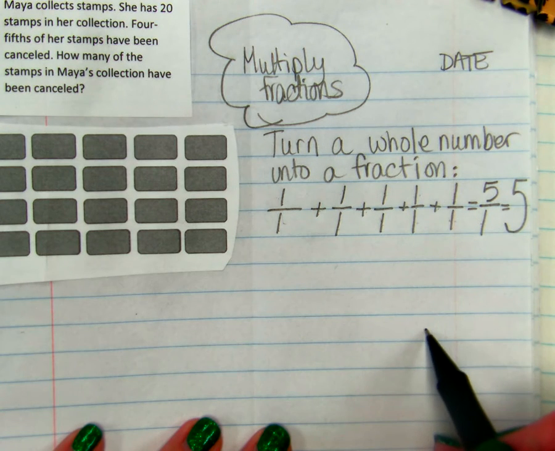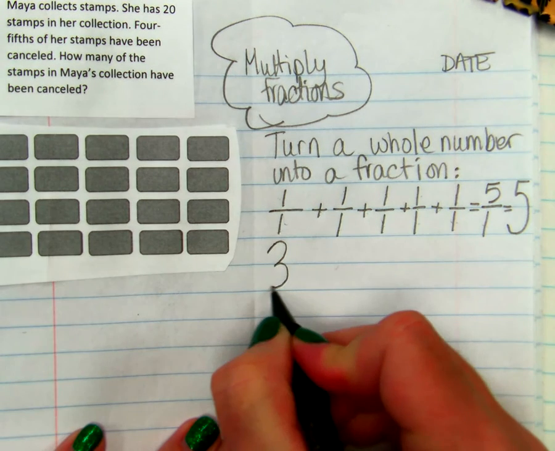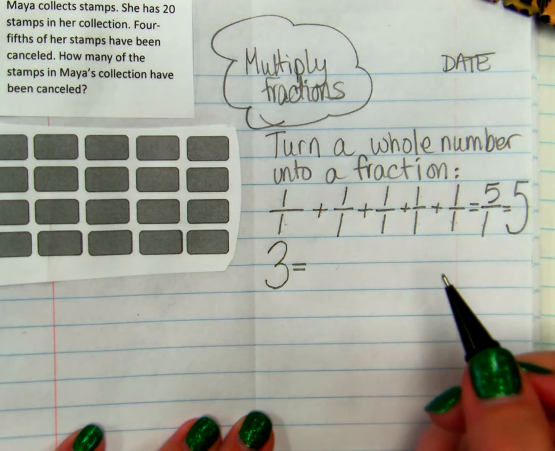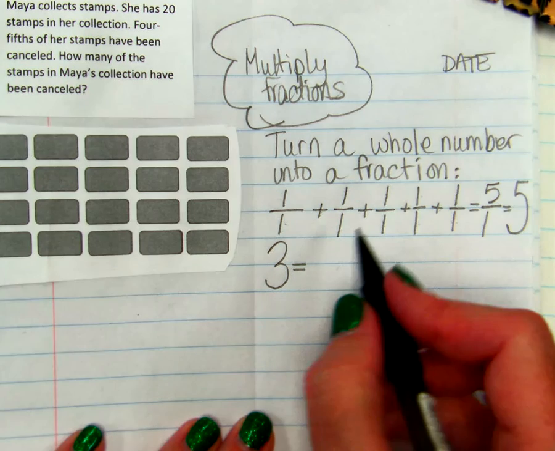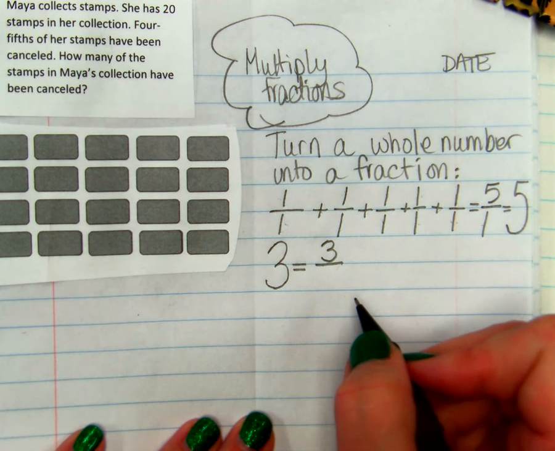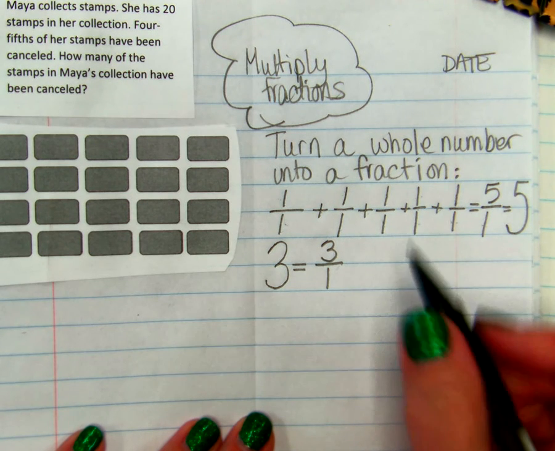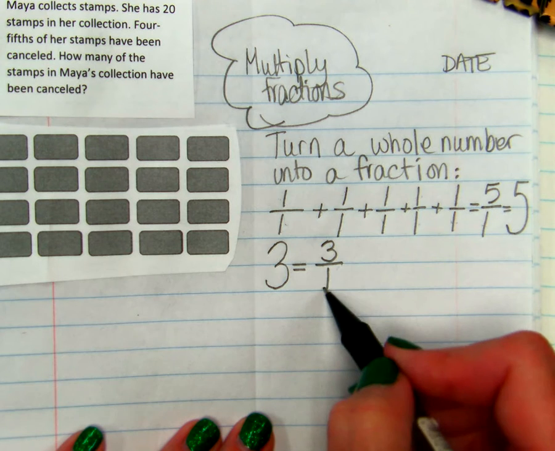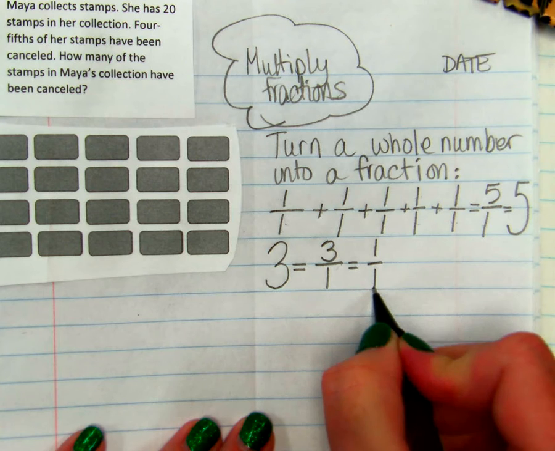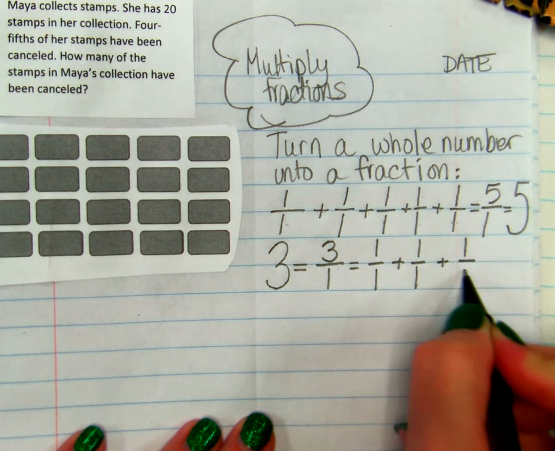Okay? So what if you are given a whole number? I think this will be easier. What if you're given the whole number 3? Turn that into a fraction. If Ms. Cruzy asks you to turn that into a fraction, you just make the whole number the numerator, and 1 becomes the denominator. This is what 3 looks like as a fraction. And let's remind ourselves that that is 1/1 plus 1/1 plus 1/1.